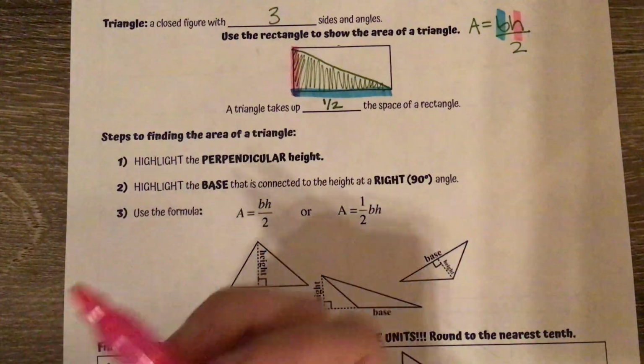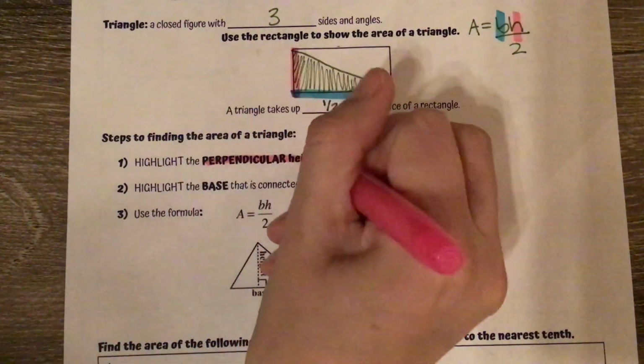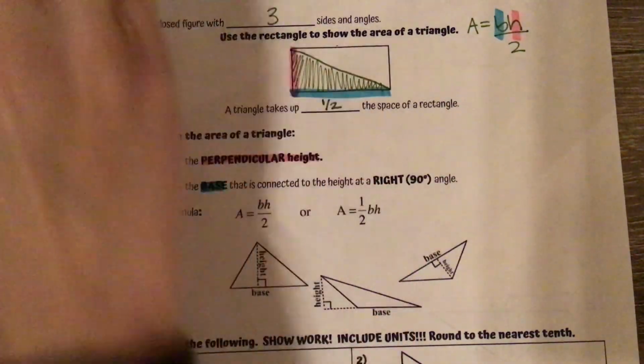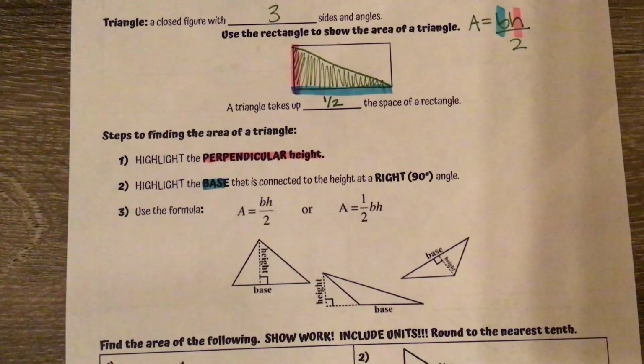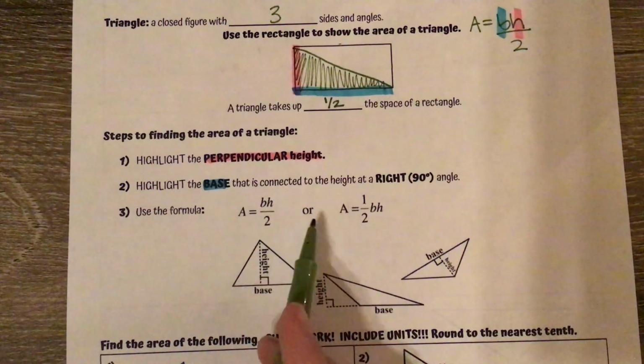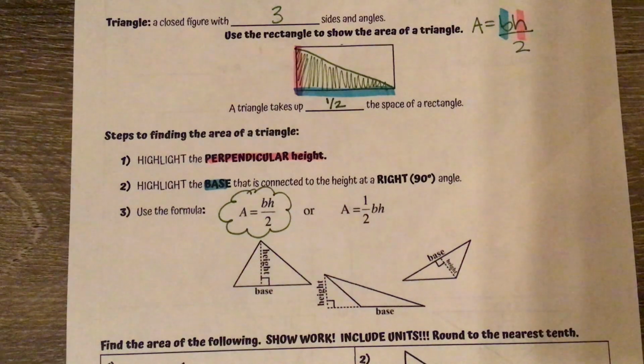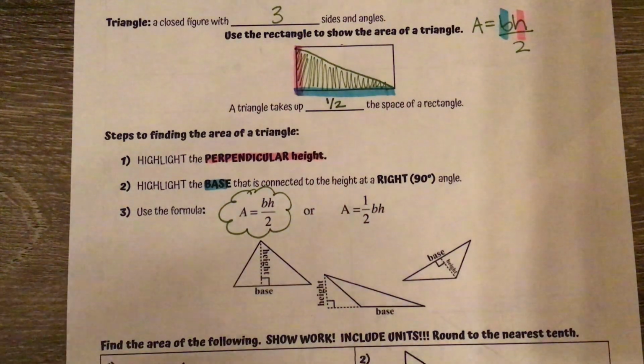We're going to highlight that perpendicular height. We're going to highlight the base to that perpendicular height. And we're going to use either of these formulas. The one that we'll probably use the most often, because we're not working with many that have fractions in it, is the base times height divided by 2. So just like the parallelograms, base doesn't necessarily mean bottom.